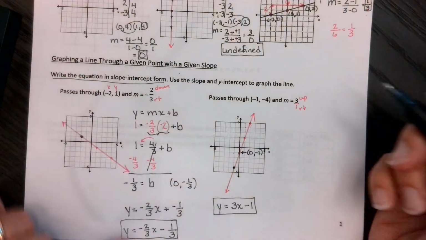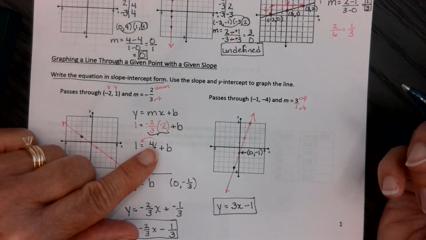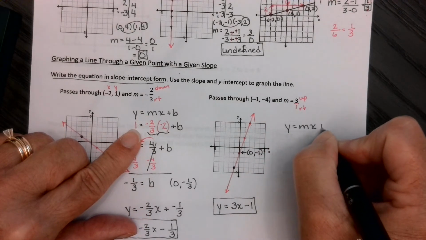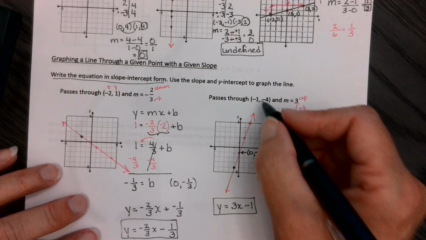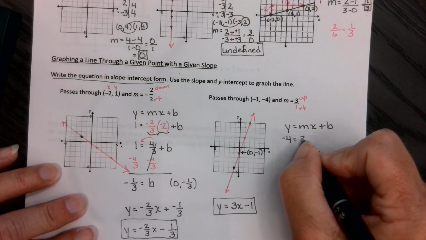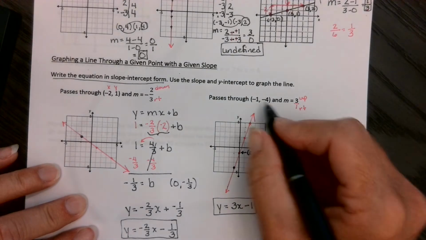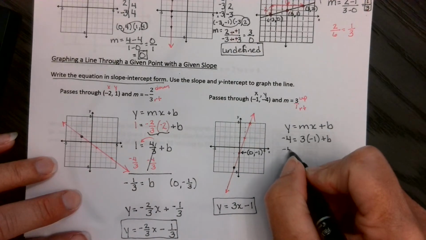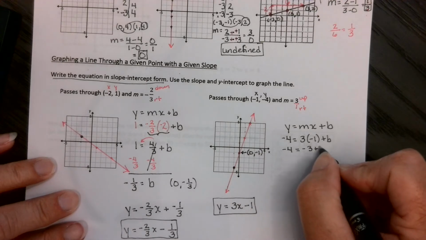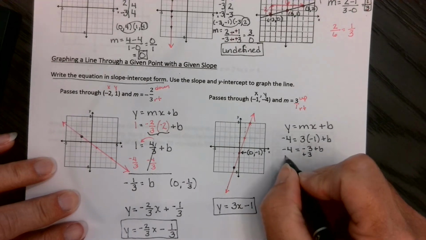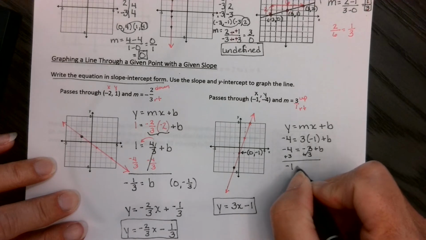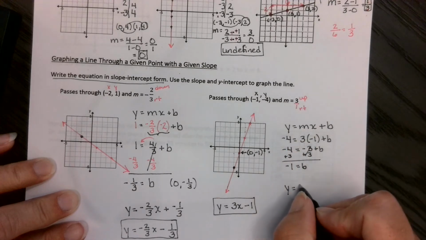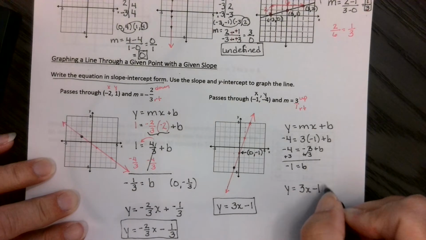Now, if we did it the same way I did over here, I can prove it, okay? I can plug in, this is y equals mx plus b. So I'm going to plug in a negative 4 for y, 3 for m, negative 1 for x, because this is my x and this is my y right here, plus b. So I have negative 4 equals negative 3 plus b. I'm going to add 3 to both sides, and I get negative 1 equals b. So I have y equals, my slope is 3, x minus 1. Okay?